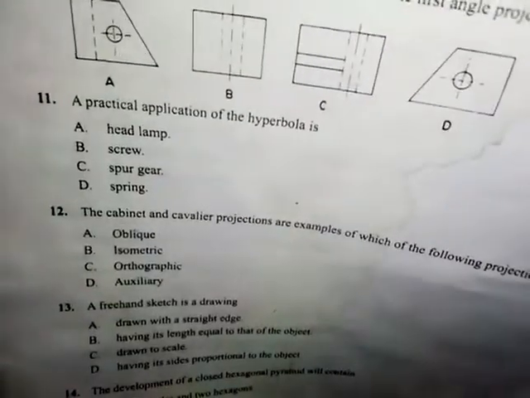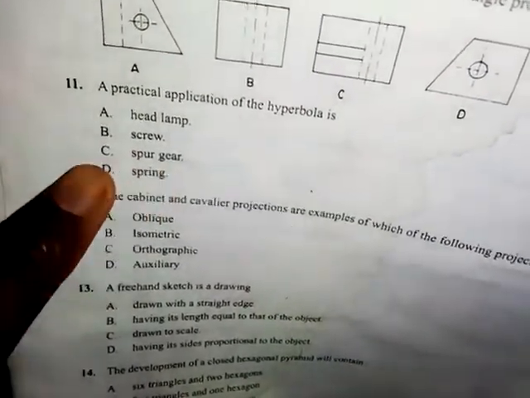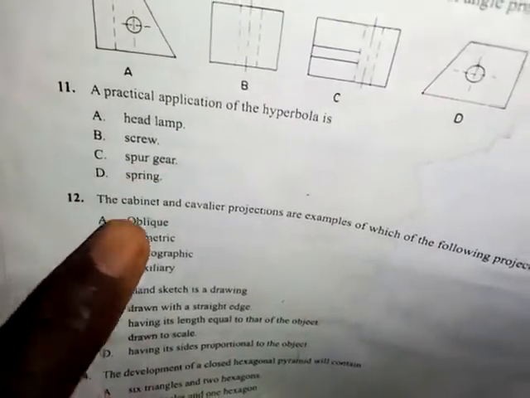Question 11. A practical application of the hyperbola is spur gear. That is option C, spur gear. That is the correct answer. So take note of that.